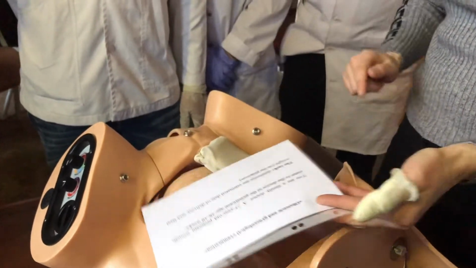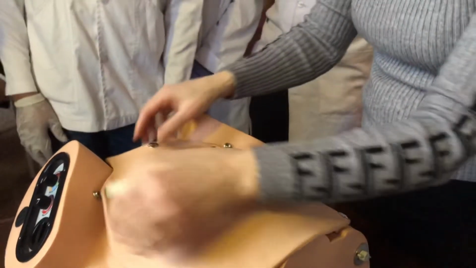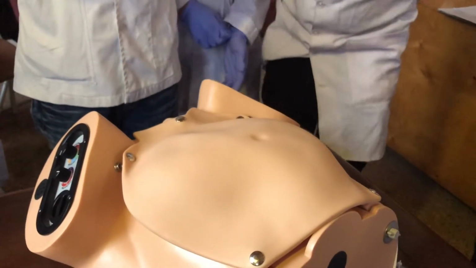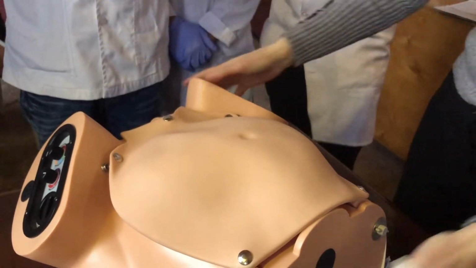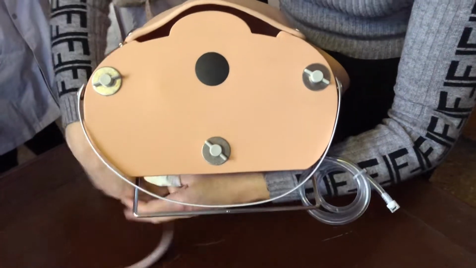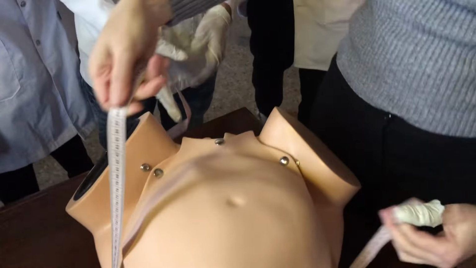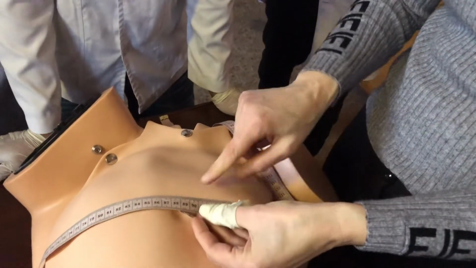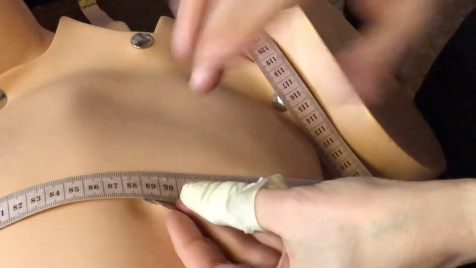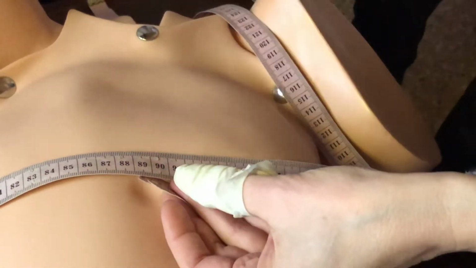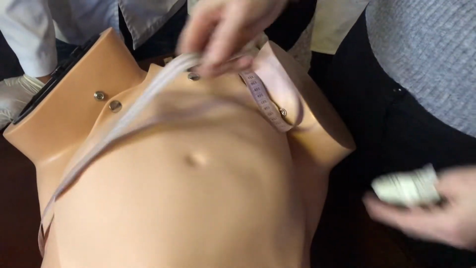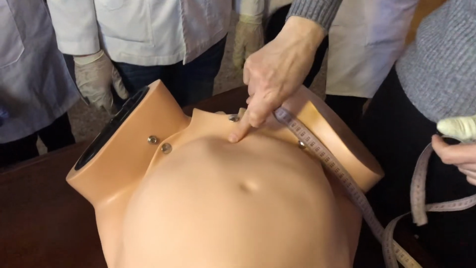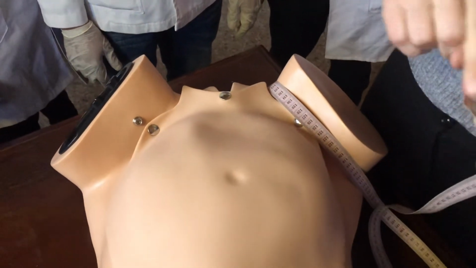Calculation of the fetal weight. For this manipulation, I need, guys, first a soft tape, the next from the back, and I need the navel. And for instance, you should say around 88 centimeters. It doesn't matter. For instance, 90 centimeters. Then, guys, the next step is I should palpate the pubic symphysis and the 0 point.